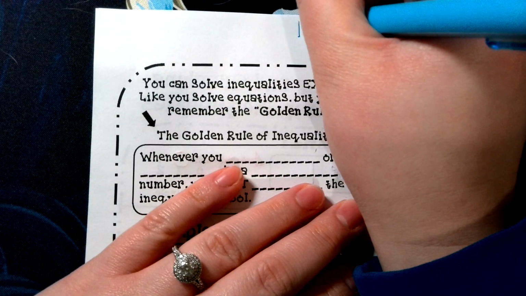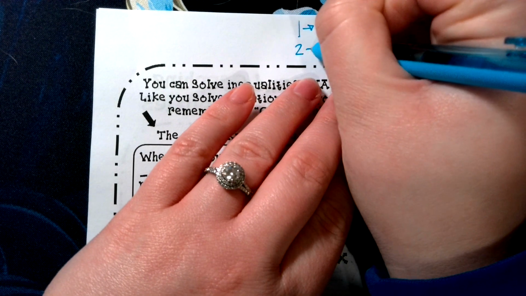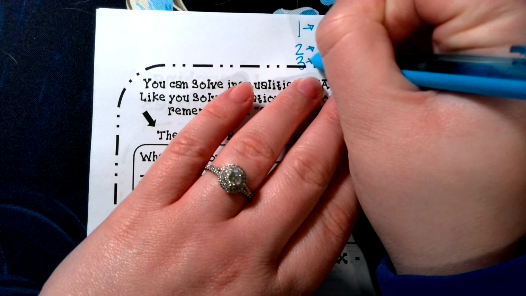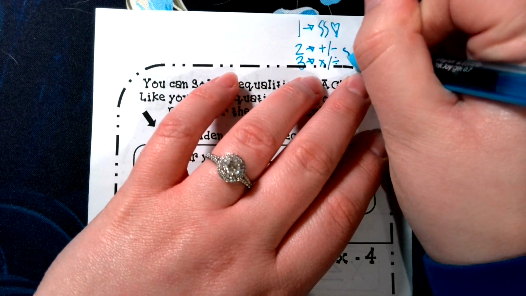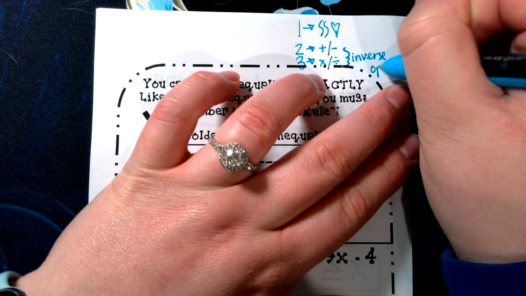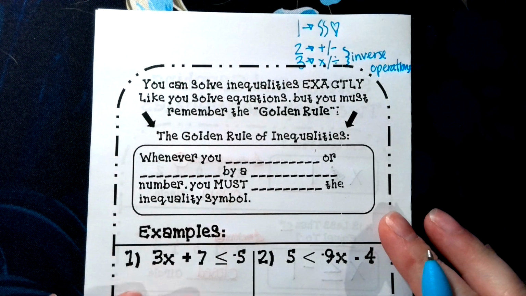So first, you've got your river of love. Second, you add or subtract. Third, you multiply or divide. Remember, when you're doing these two steps, you're doing inverse operations. You're going to do the opposite operations.